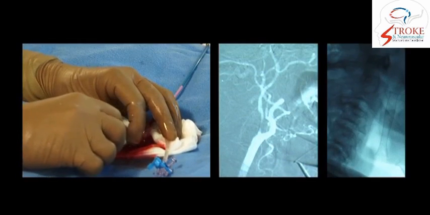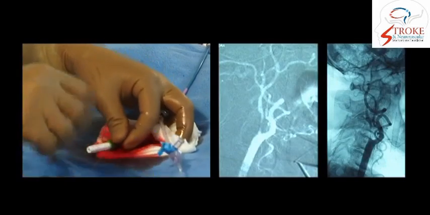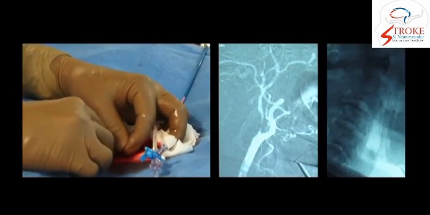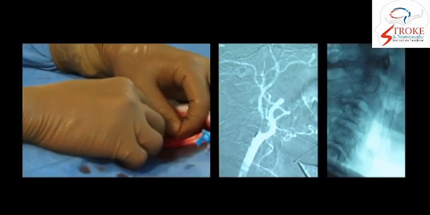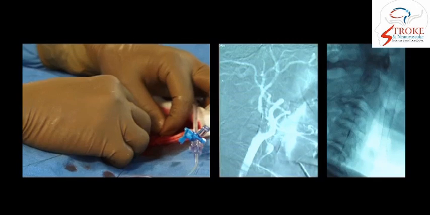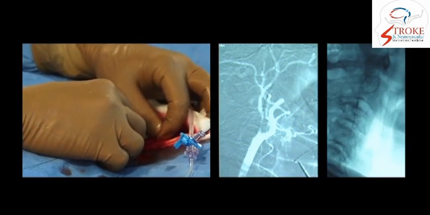Once the wire is distal, well placed, now the wire is being kept stable and slowly we are sliding the filter device, which is crossing the stenosis, and we will place it in the upper cervical ICA in a relatively straight segment of the artery.